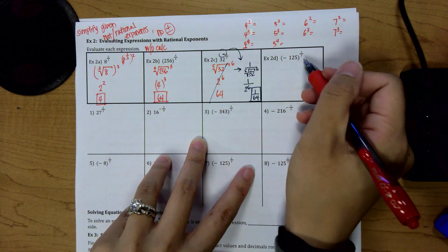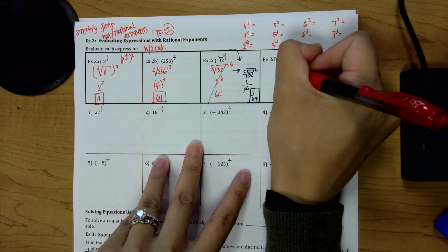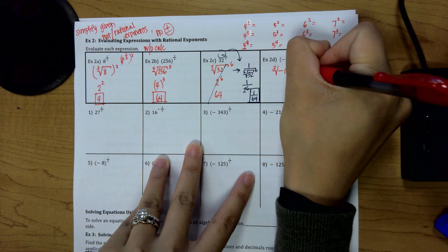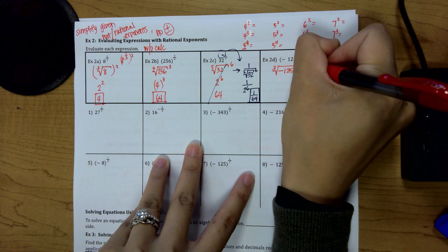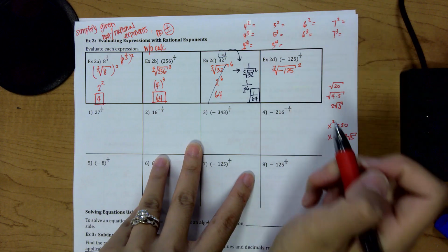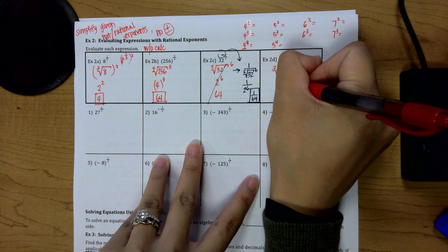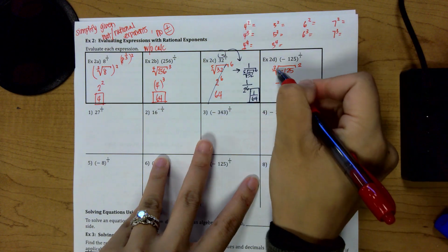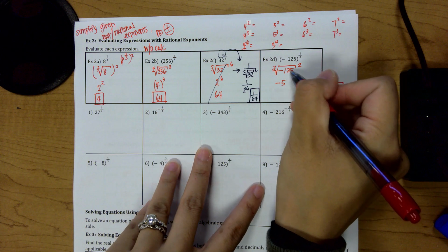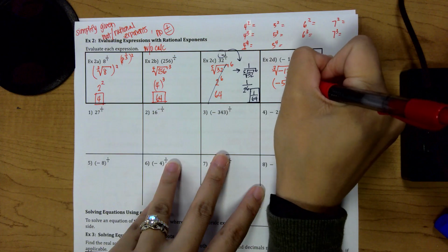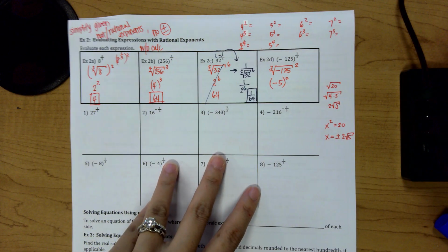This one we want to stop and think about real quick because this is a little bit tricky. The negative 125 is together under the radical, the cube root of negative 125 squared. So the cube root of negative 125 is negative 5, squared. Now be really careful. This is where the parentheses do matter.